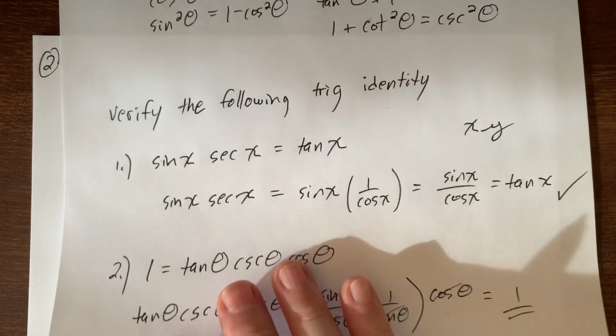Okay, but now let's start to move along a little bit. So now on page 2, same directions, we're still verifying the trig identities, but now let's start to take a little bit more of a jump. Sorry, one more quick thing before I skip past this.